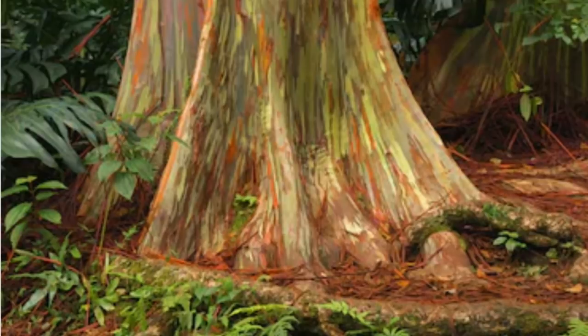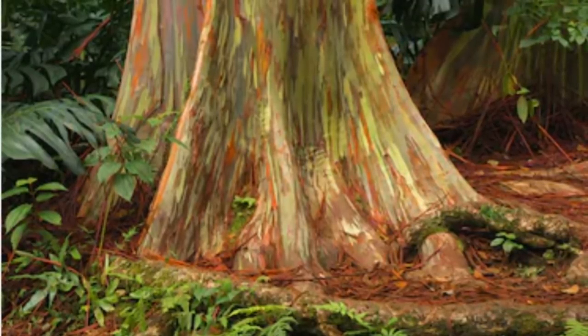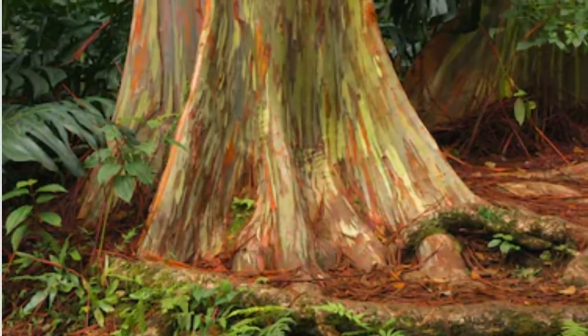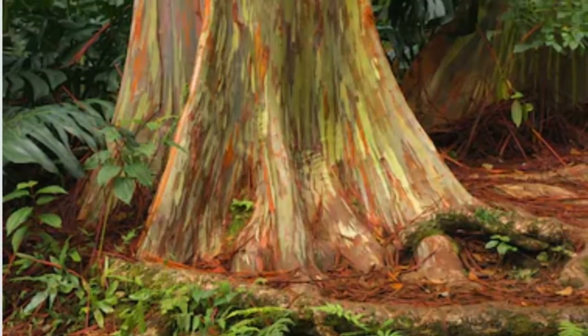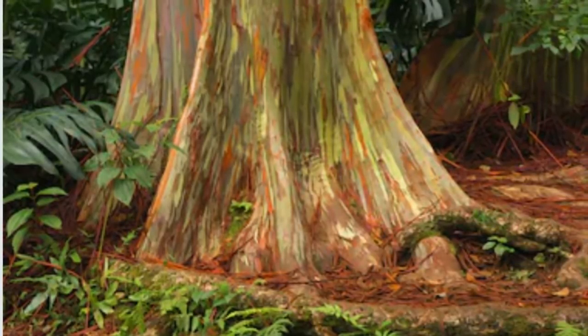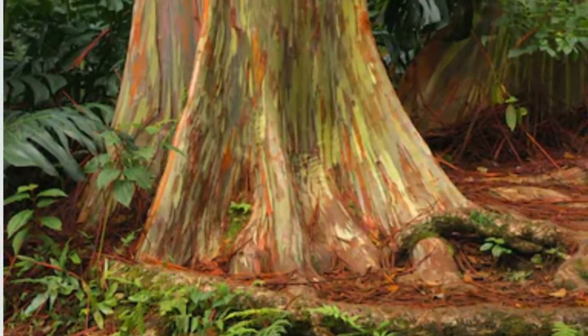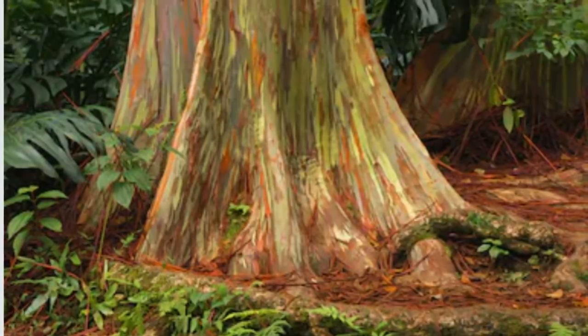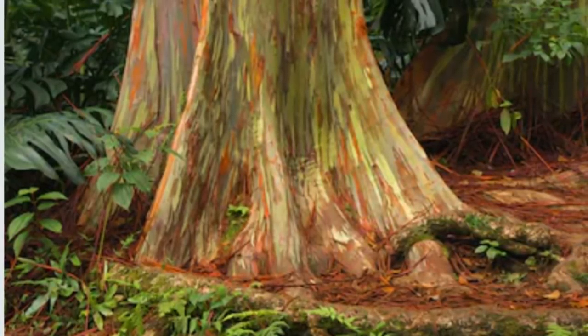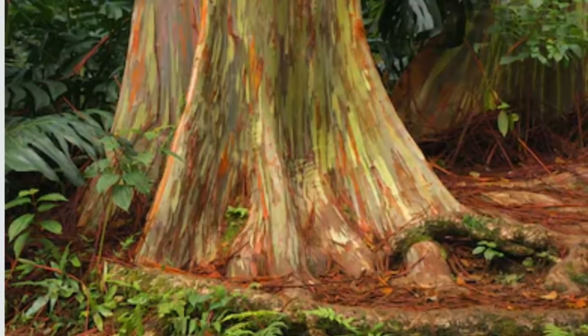The most notable feature of a rainbow eucalyptus tree is the bark. The previous season's bark peels off in strips to reveal the brightly colored new bark underneath.